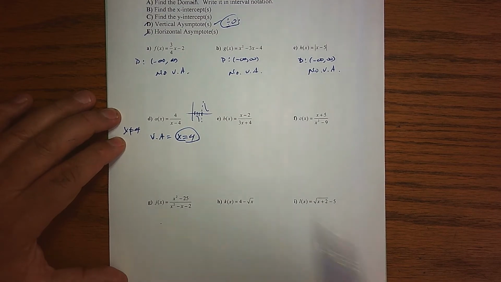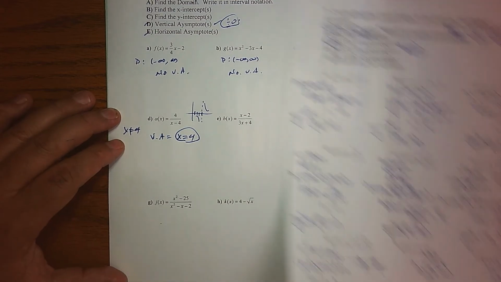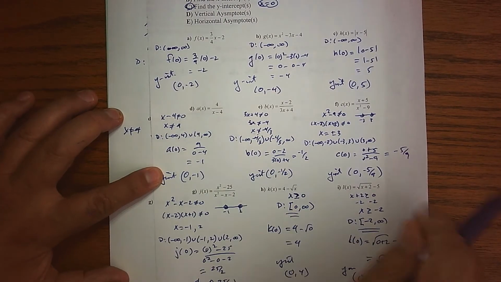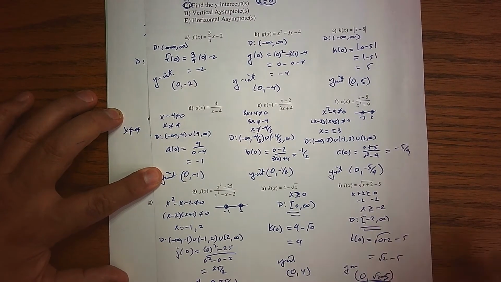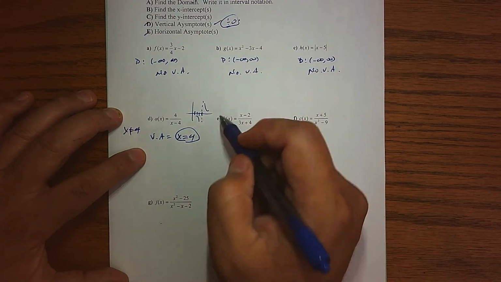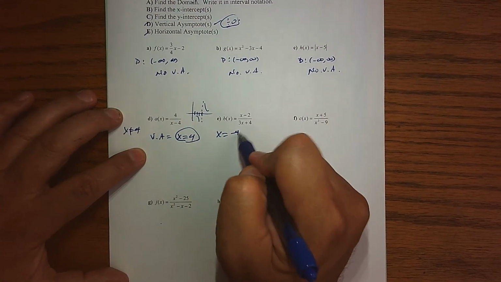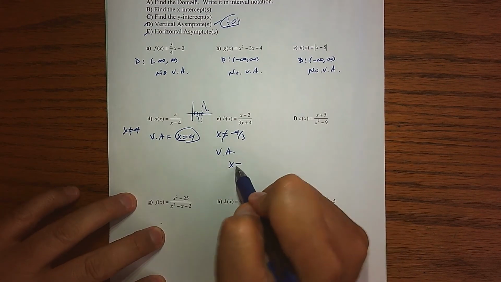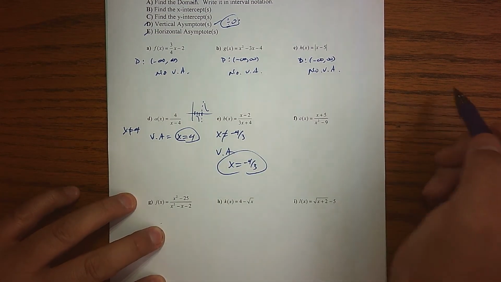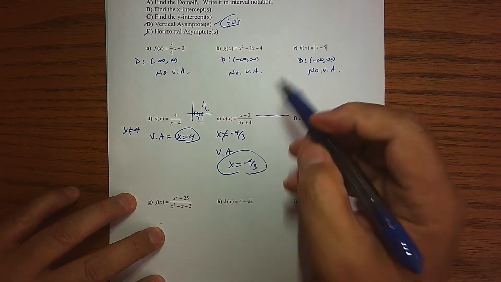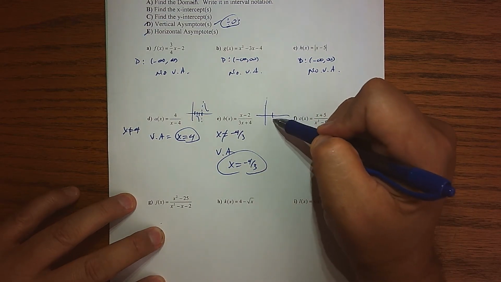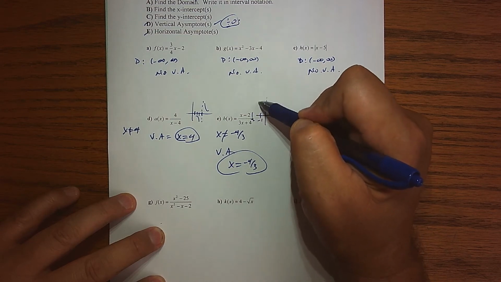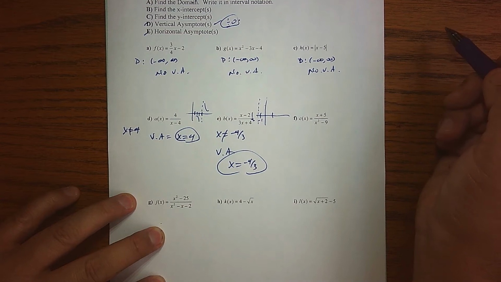So the next one, again related to domain, we found that the value that didn't work was x cannot be equal to -4/3. So that basically means x is not equal to -4/3. So where's our vertical asymptote? Exactly at that location. So again, if we were to graph this function, here's -1 and -2, at roughly -4/3 right there, there would be a vertical asymptote.